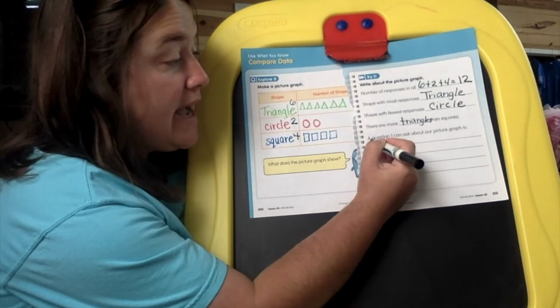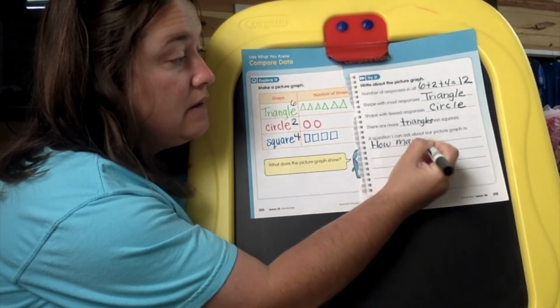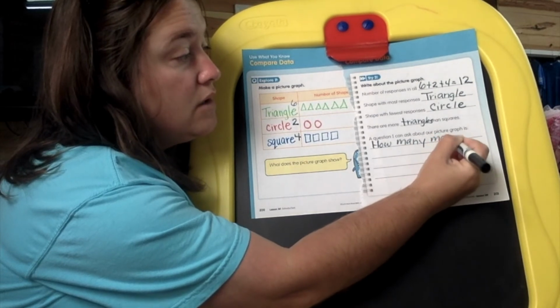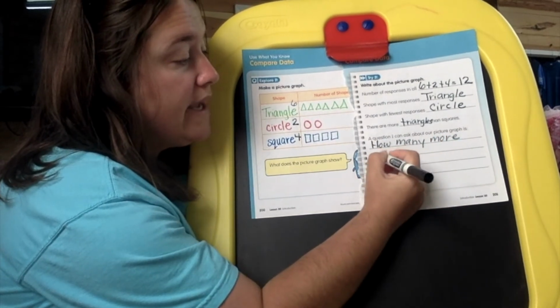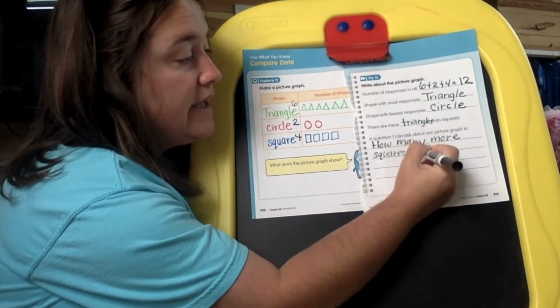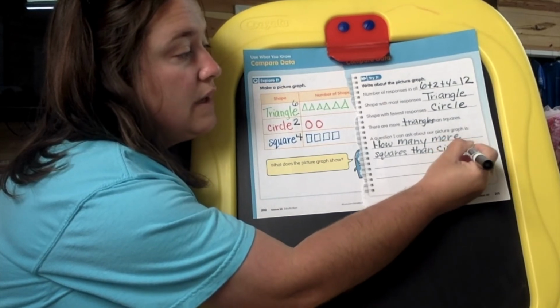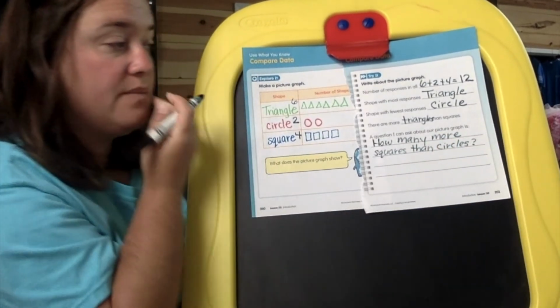Okay, so I would write how many more squares than circles? And that is a question, so I'm going to put a question mark.